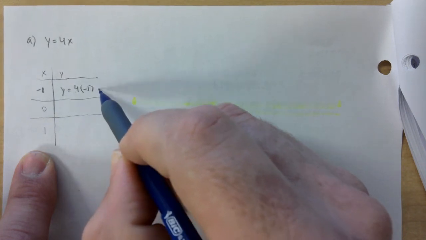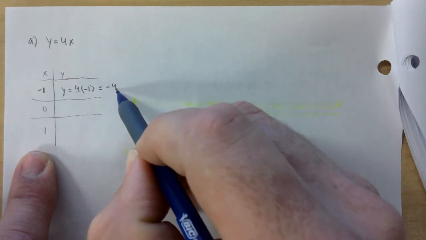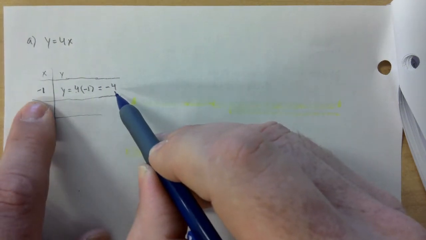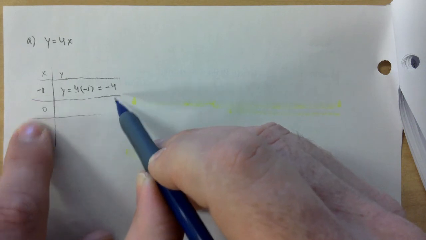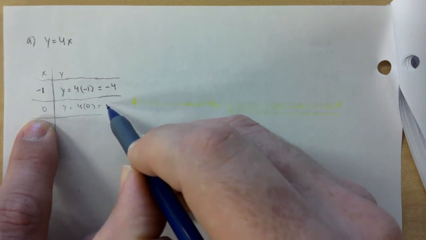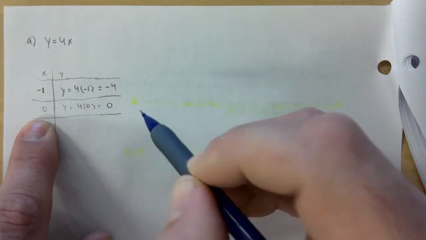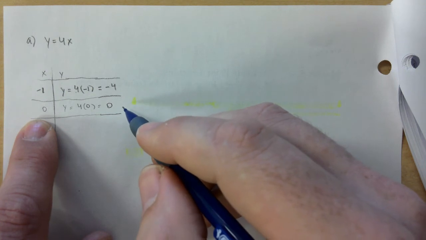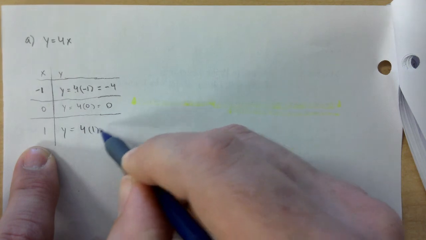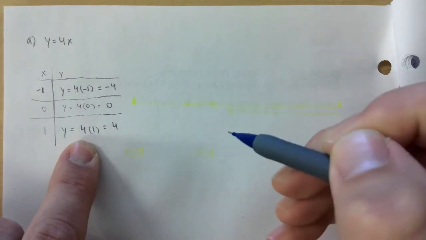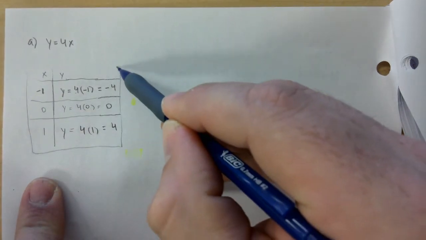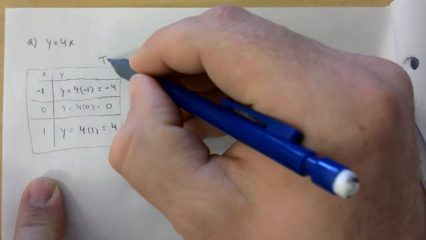So 4 times -1 is actually fairly easy to do. That's -4. So you just found 1 point, -1, -4. When x is equal to 0, you go 4 times 0, and that's 0. I hope you know that. Anything times 0 is just 0. And then y is equal to 4 times x again, where x is equal to 1, that's just 4. This is your table of values. Slightly different than the previous page, right?